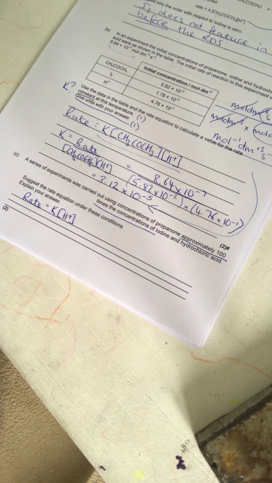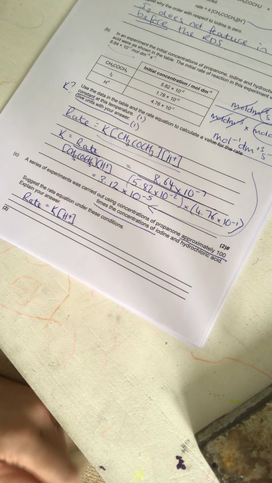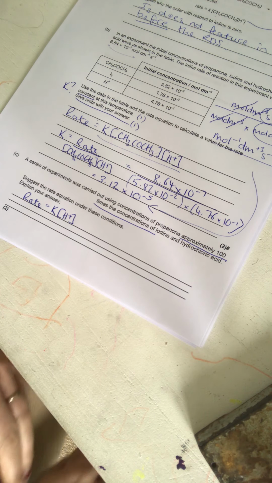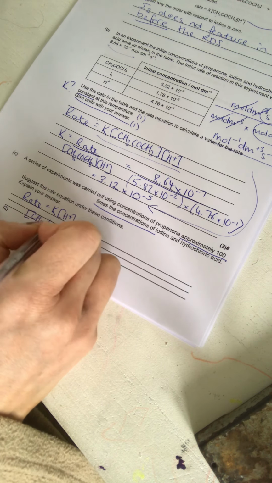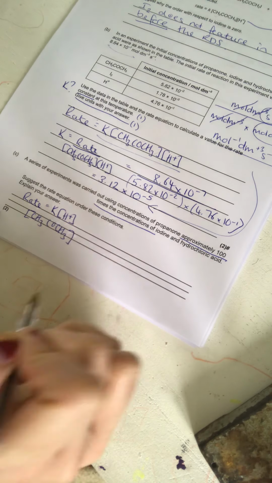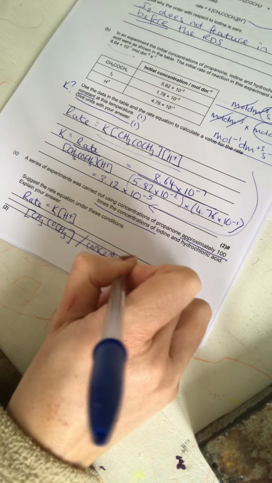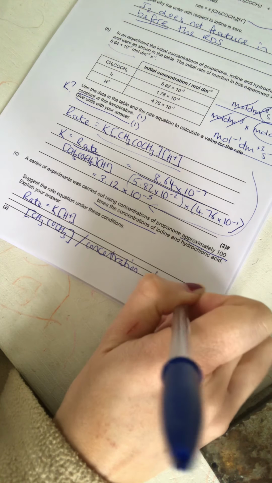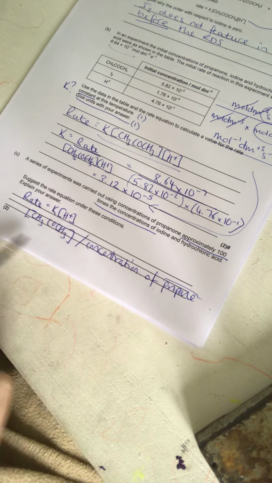Sorry, I'm just in the background trying to find the mark scheme here to see the exact wording. So the explanation point for the second mark says large excess of propanone. So it has [CH3COCH3] in square brackets to make it clear that it's concentration, or you could say concentration of propanone. You have to say concentration, basically.